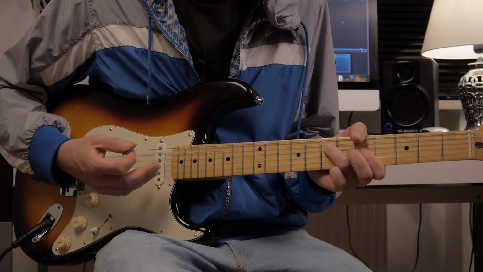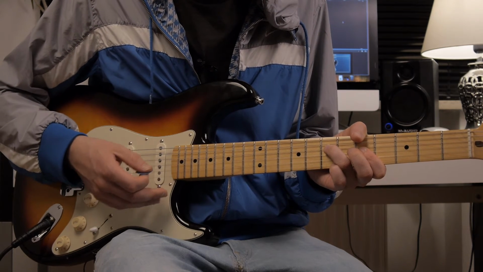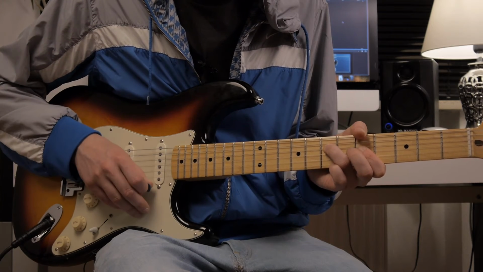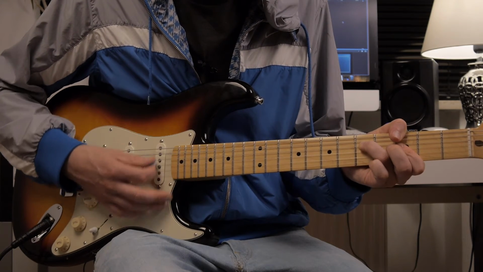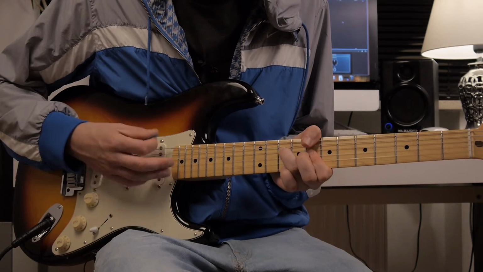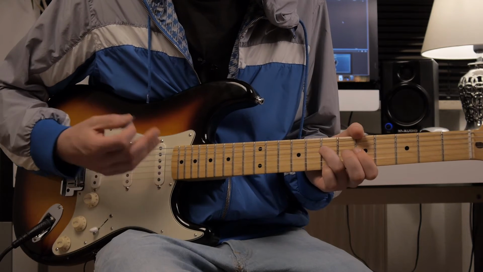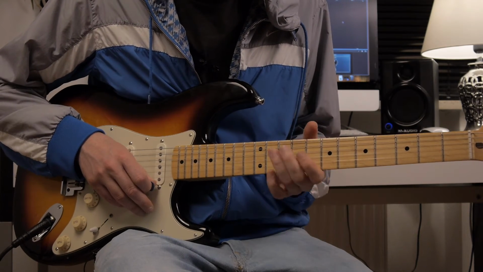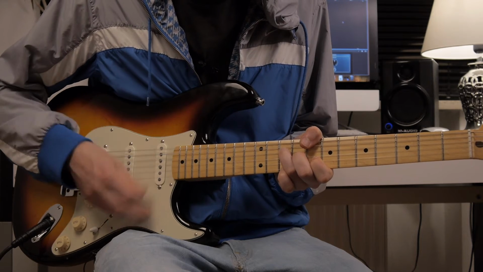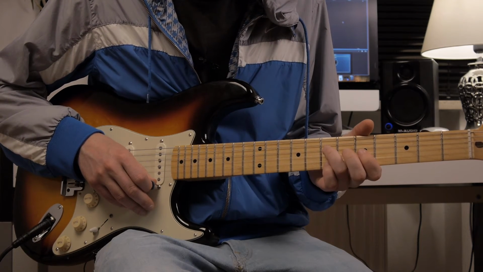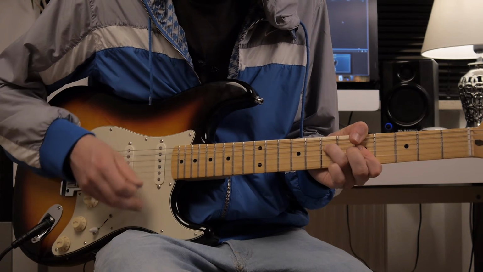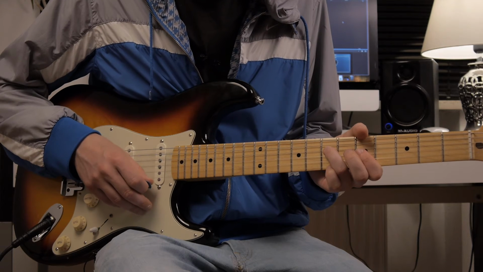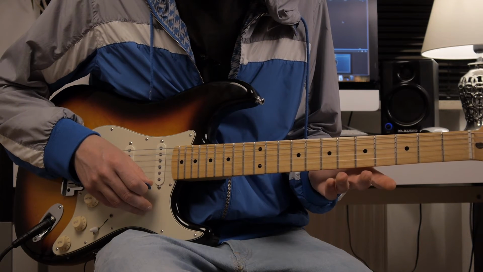This chord shape is also movable all over the fretboard. A minor, G minor, C minor, but we need A minor. So the first chord is G major, the next chord is A minor, the next chord would be an E minor.